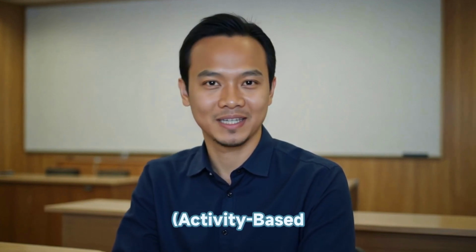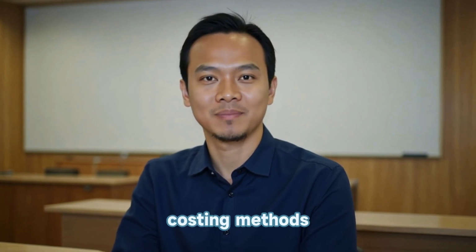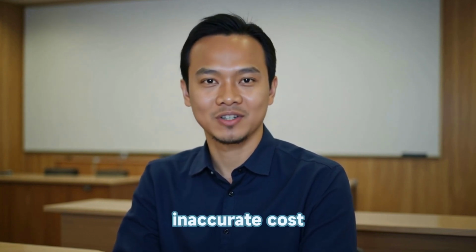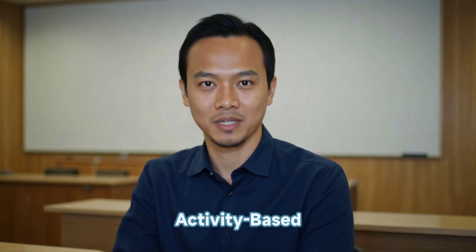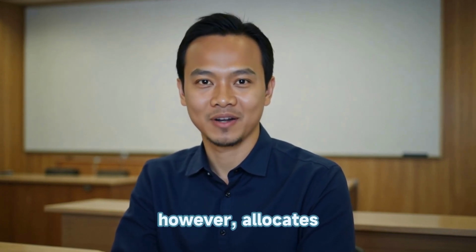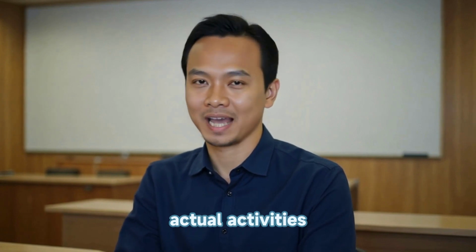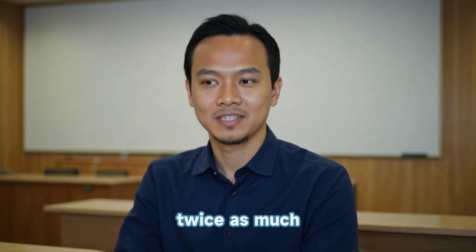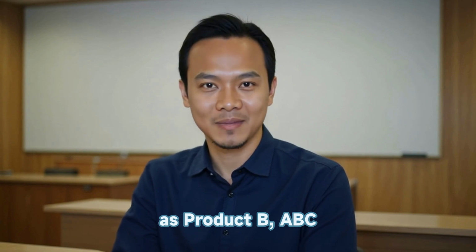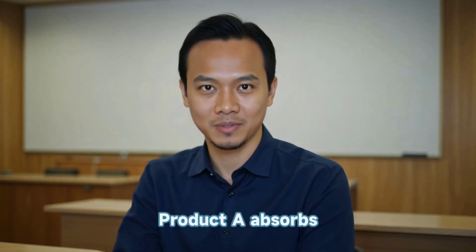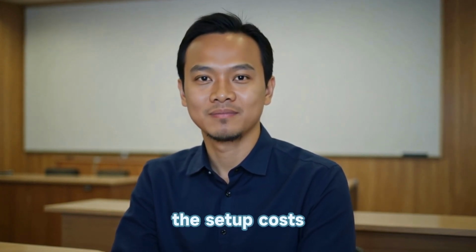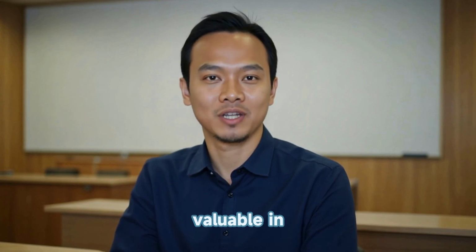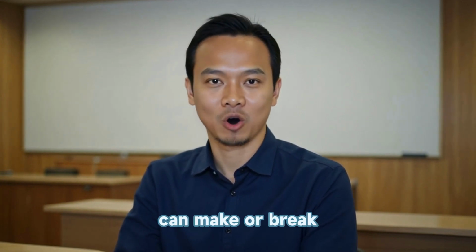B. ABC, activity-based costing. Traditional costing methods often allocate overhead based on production volume, which can lead to inaccurate cost estimates. Activity-based costing, ABC, however, allocates costs based on the actual activities that consume resources. For instance, if product A requires twice as much machine setup time as product B, ABC ensures that product A absorbs a larger share of the setup cost. By offering more precise product costing, ABC becomes particularly valuable in competitive markets where accurate pricing can make or break profitability.